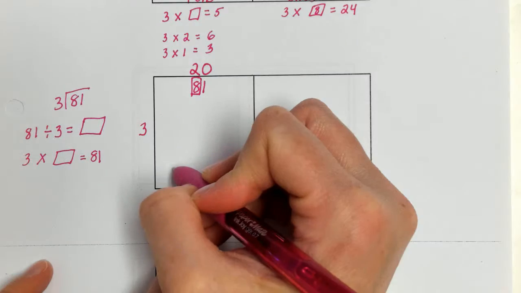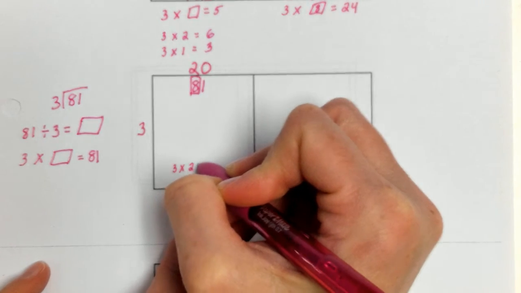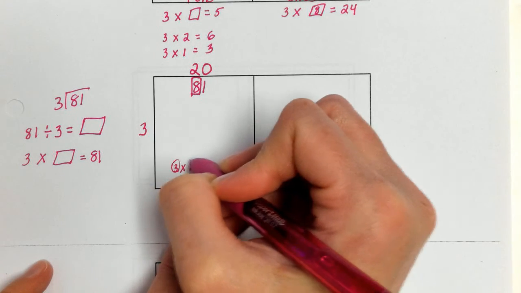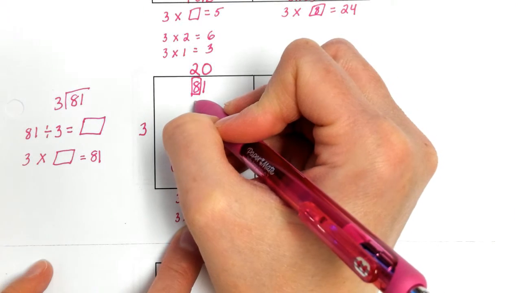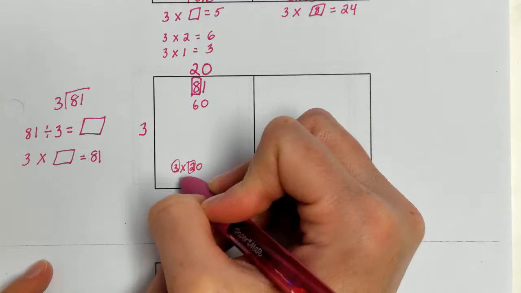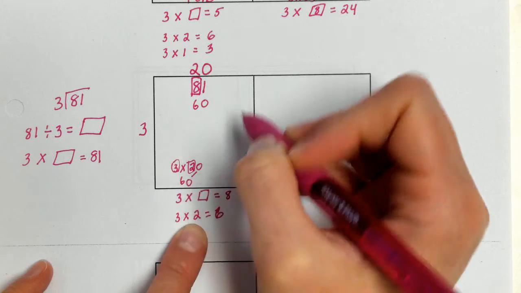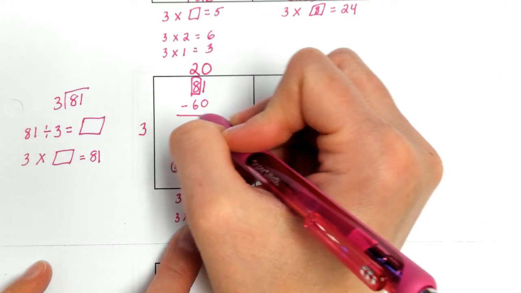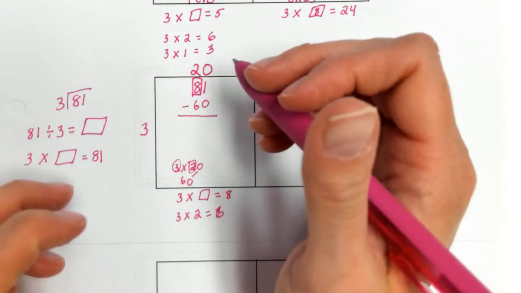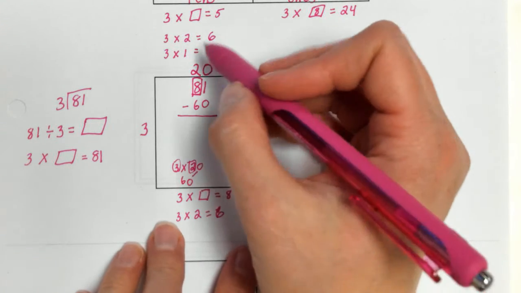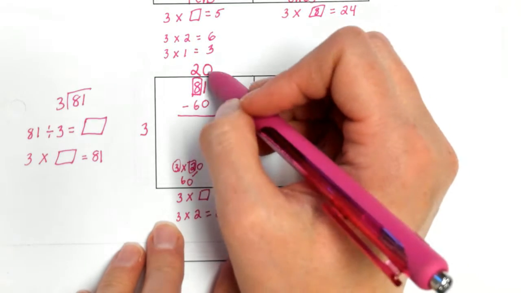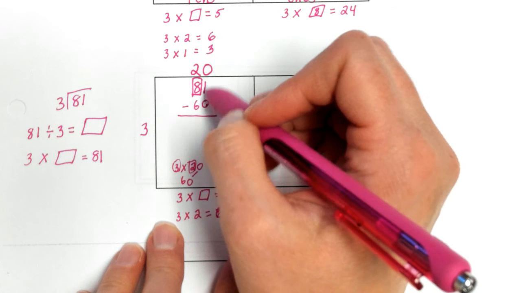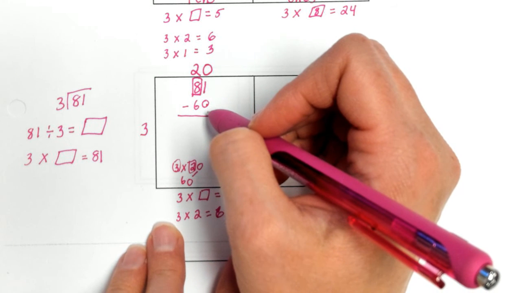Well, let's see. 3 times 20. I multiply my non-zeros. Yep, it's 60. All right. So I've accounted for 60 of my 81. So I'm going to multiply 20 times 3. I'm going to write my answer here, and then I'm going to subtract.